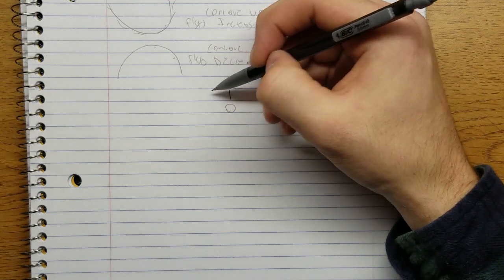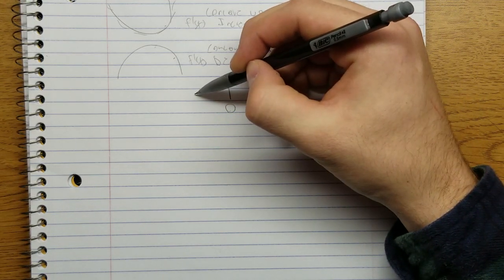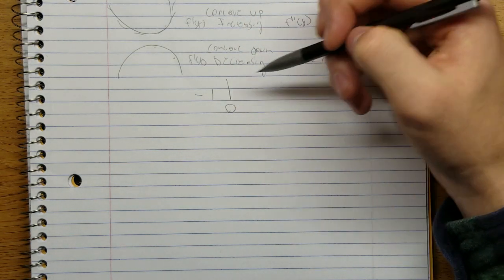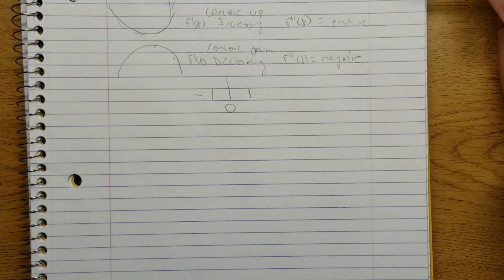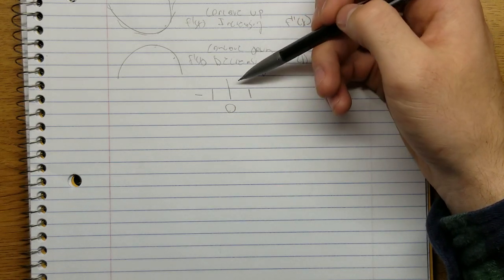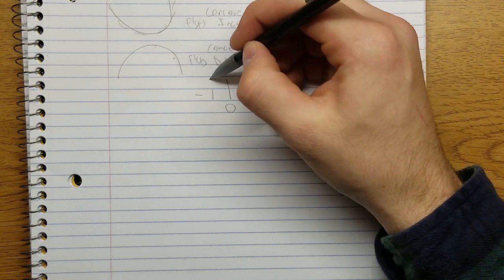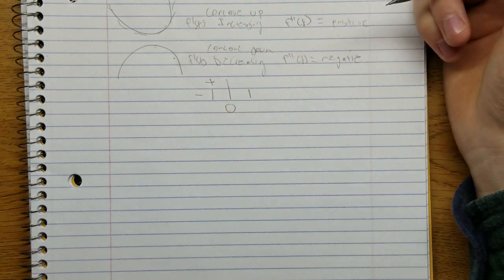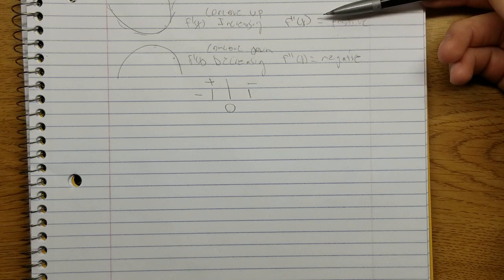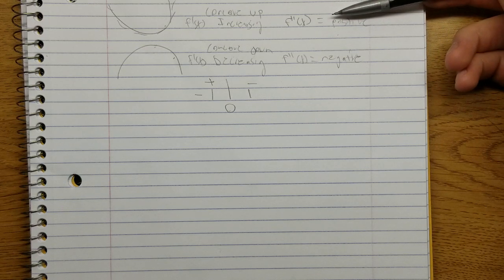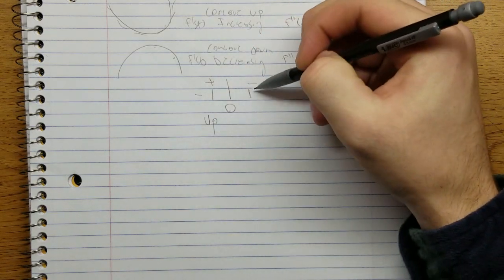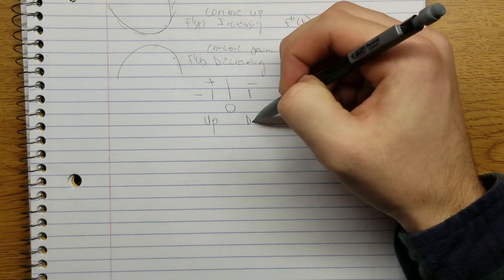Okay, so you'd use a value, let's say -1, that's less than 0, and a value that's greater than 0. Plug that into f double prime of x, and let's say you plug -1 in, you get a positive value. You plug 1 in, you get a negative value. And then going back to this, we know that it is concave up when f double prime of x is positive. So we know here that this is concave up, and negative, so this would be concave down.